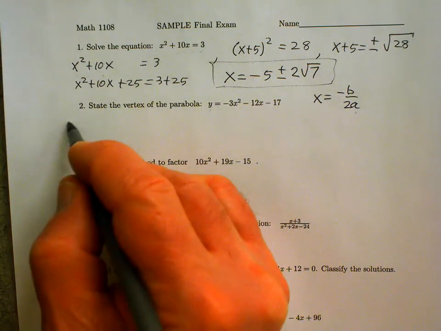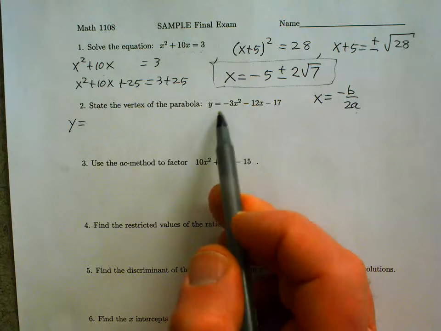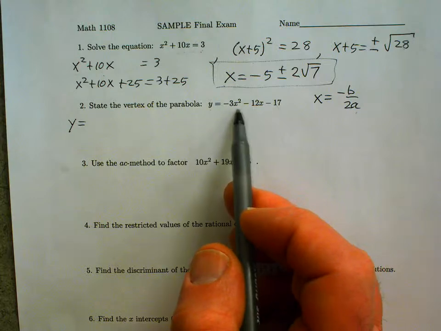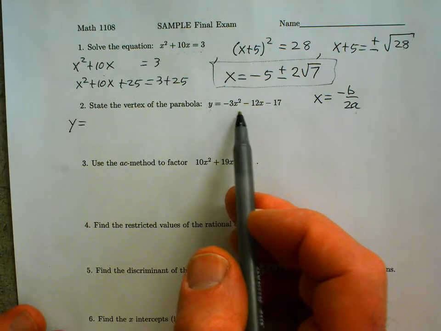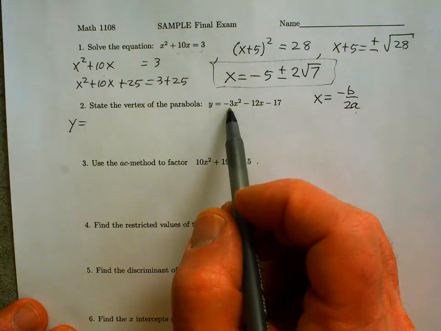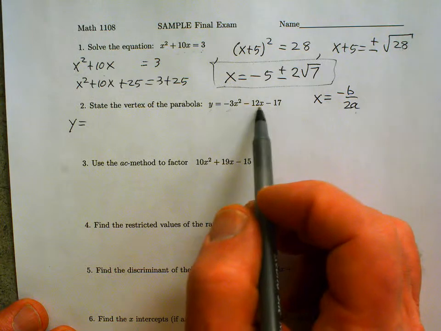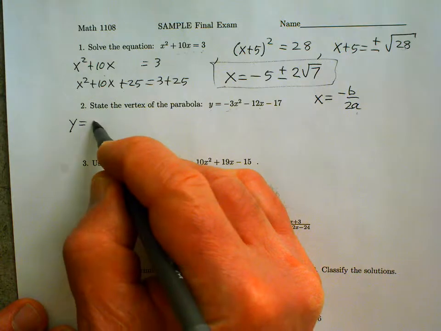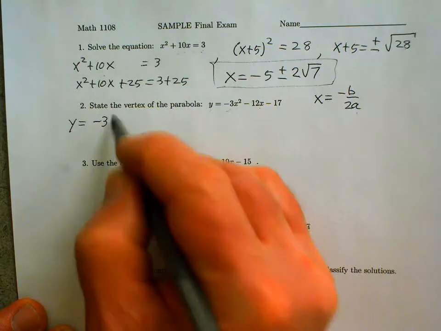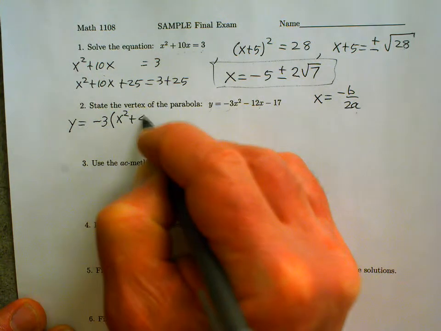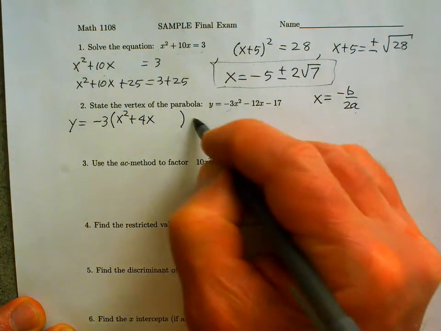Another way to do it is to go through the process to get the quadratic function in vertex form. So I'll review that here, since that is something that you should know how to do. So to get it into vertex form, we factor -3 out of the x squared term and the x term, but not the constant. So factor -3 out of the first two terms. We have -3 times the quantity x squared plus 4x, but leave the -17 on the outside.